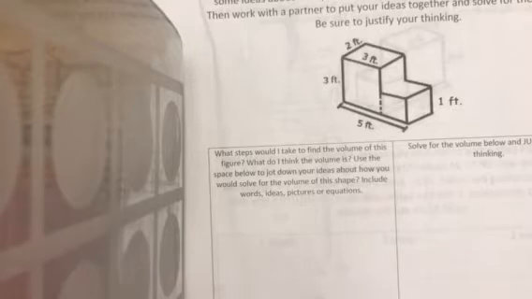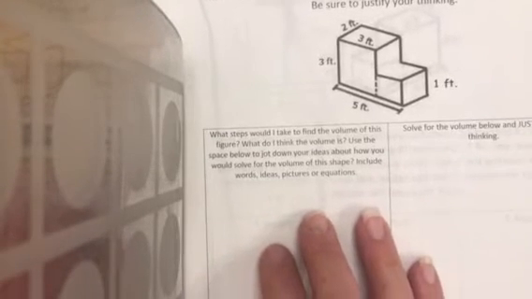Okay, so now I'd like you to share your idea. So somebody raise your hand and tell us what you think. What is your strategy on how we're supposed to find the volume of this composite? Composite means more than one part, things put together. Your composite figure. So go ahead and share. A few people raise their hand. The substitute will call on people and share. What do you think? Does anybody agree or disagree with that?